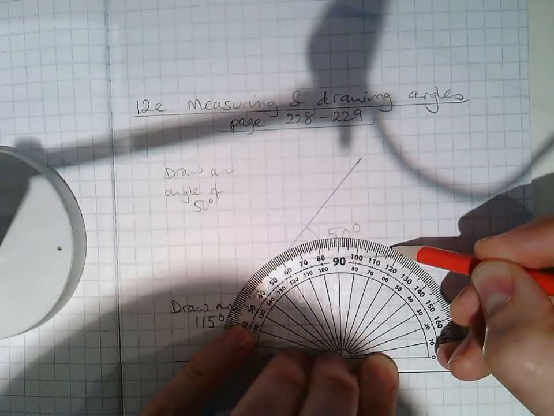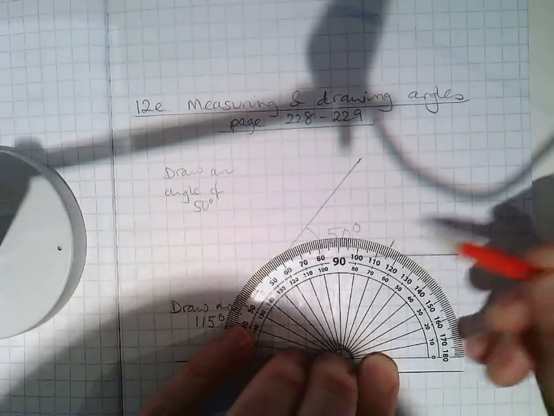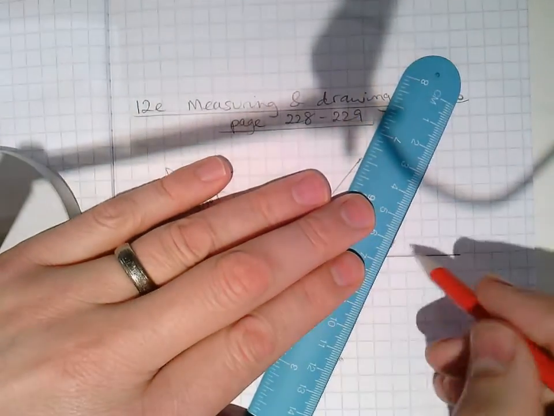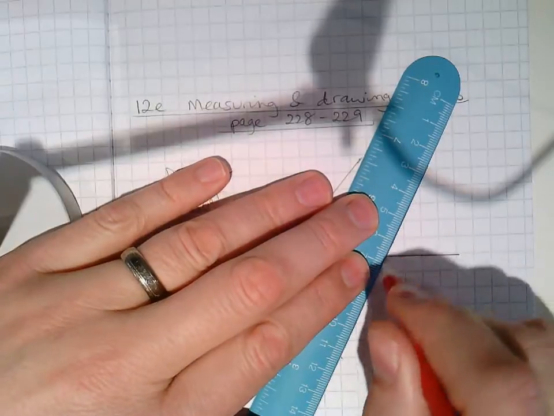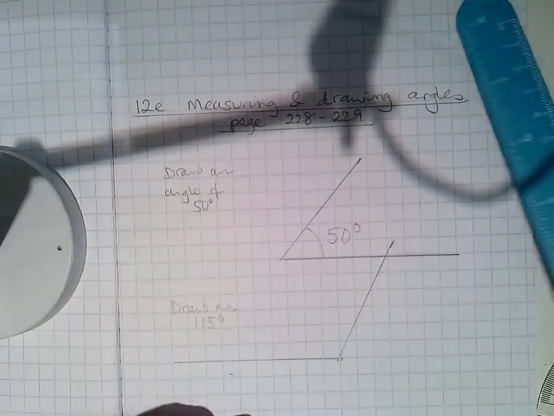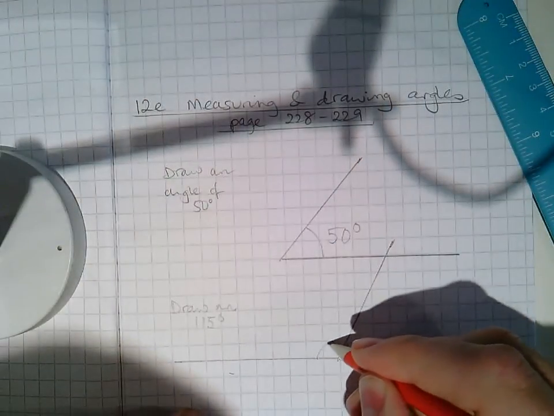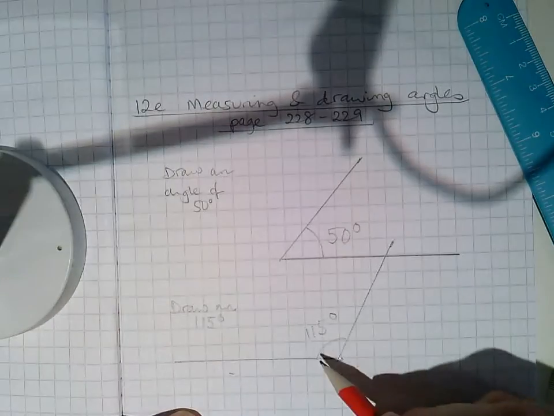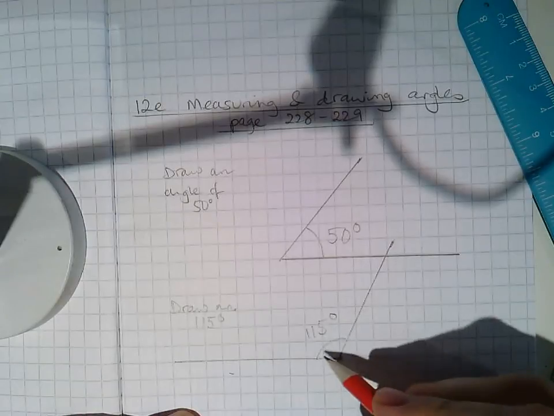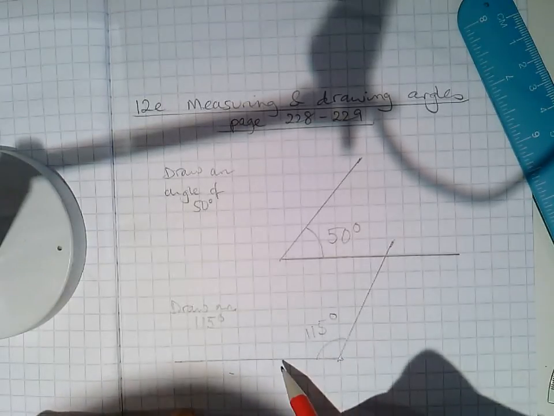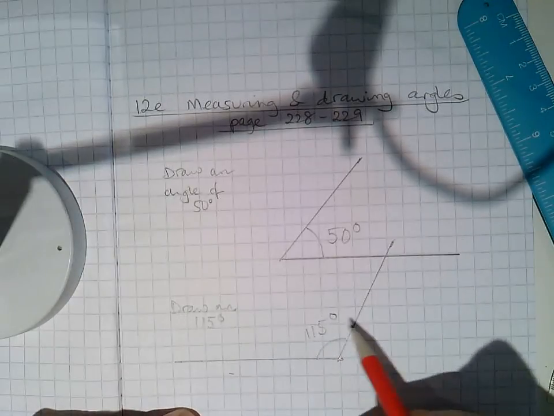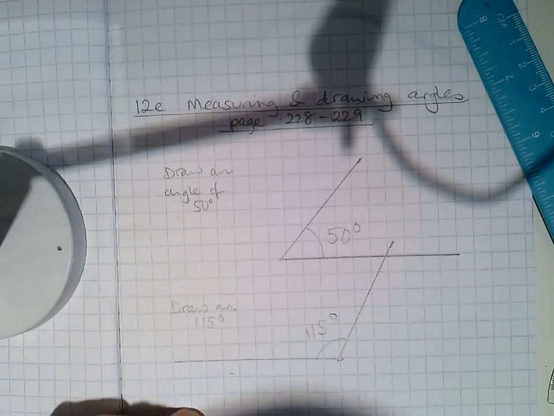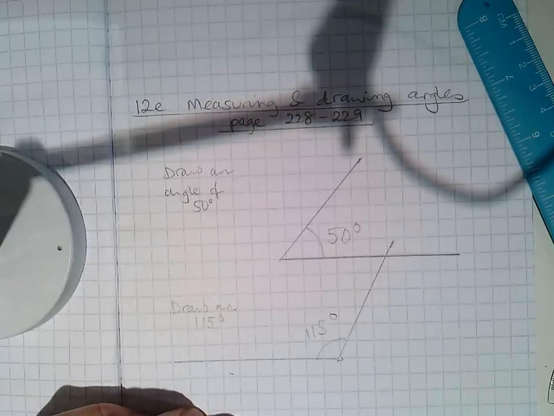So mark a point at 115 and then draw the line. So then we've got an angle of 115 degrees. This time it was going clockwise, so 115 degrees to there. The turn from there to there would be 115 degrees, or the turn from this line to here would also be 115 degrees.